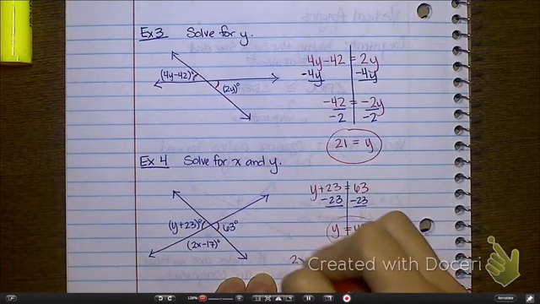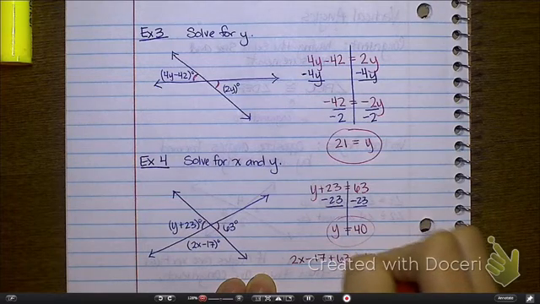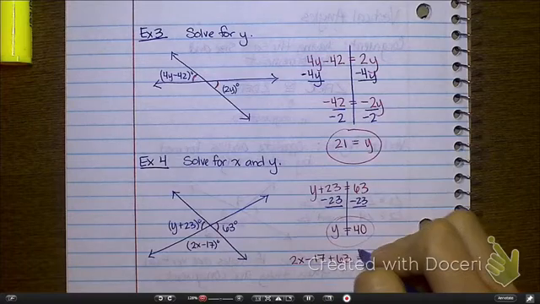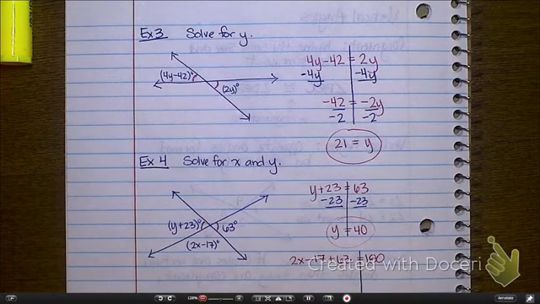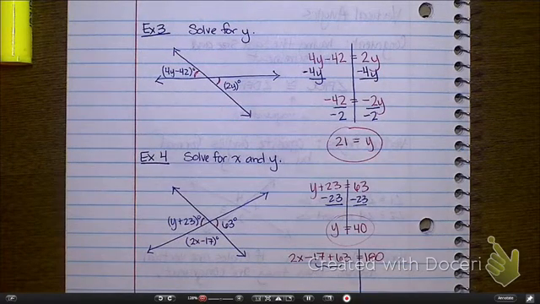So 2x minus 17 plus 63 is equal to 180 degrees. Okay, and now we're going to find the value of x. So let's combine like terms. What's negative 17 plus 63? 46.